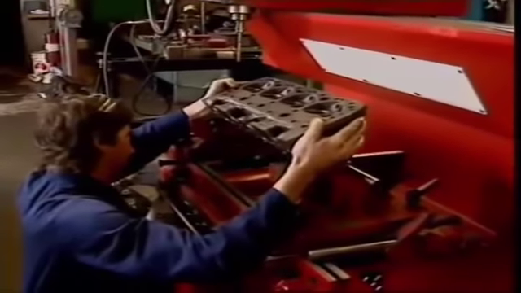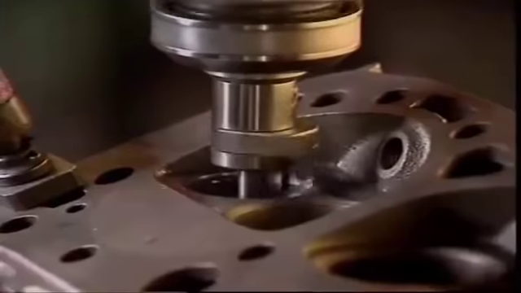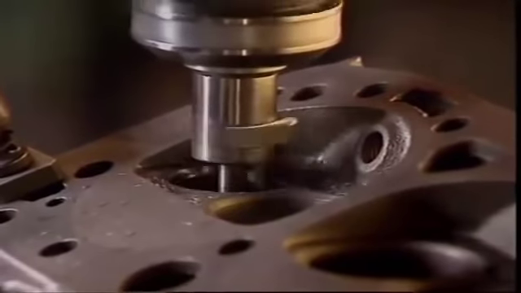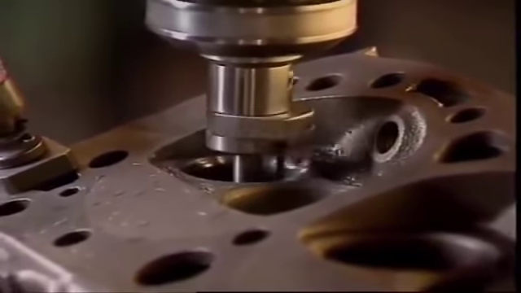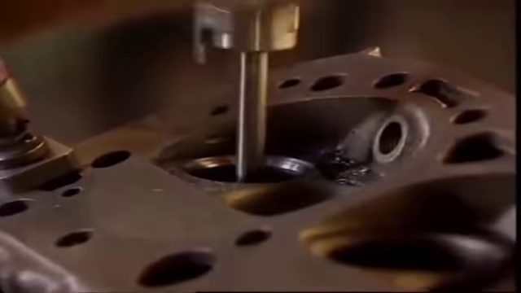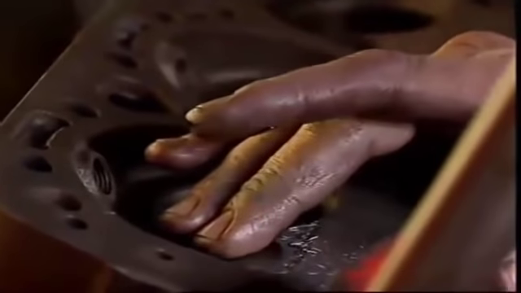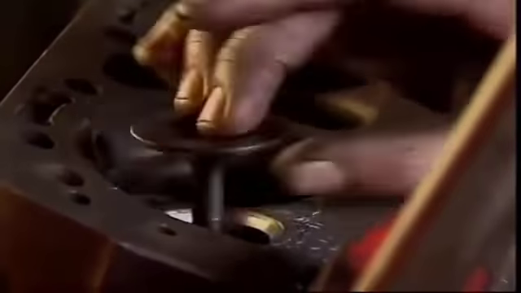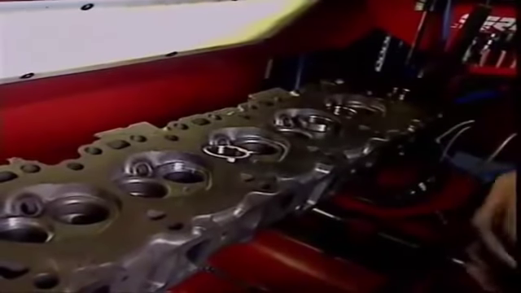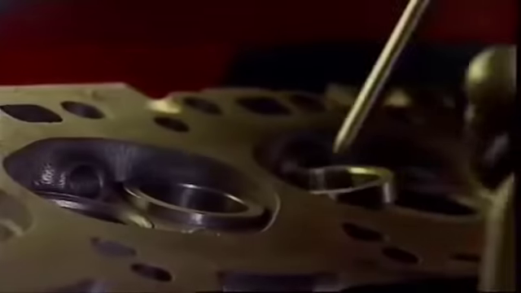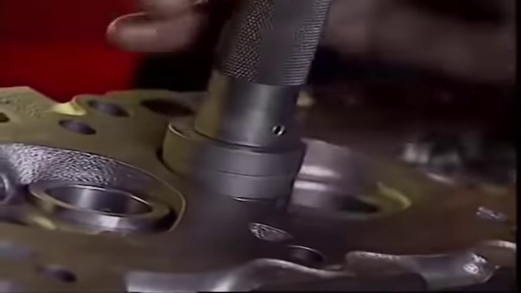In some cast iron cylinder heads, the seats are cut directly into the edge of the valve port. These valve seat areas are machined from the metal of the cylinder head. In some engines, the valve seat area is hardened during manufacture. In others, hard metal valve seat inserts are pressed into the machined holes.